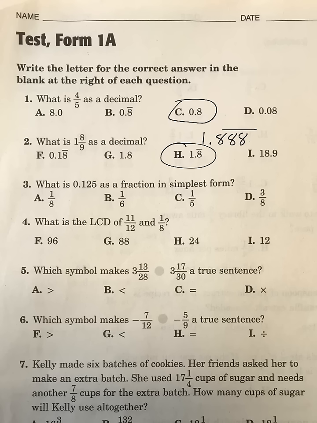What is 0.125 as a fraction in simplest form? For this one, you just say it. So 125 thousandths. You simplify what goes into both 125 and 1,000. You keep working it out, and it becomes 1/8.